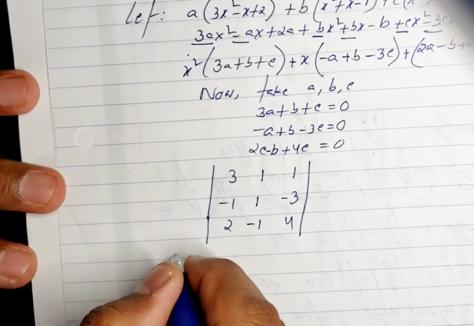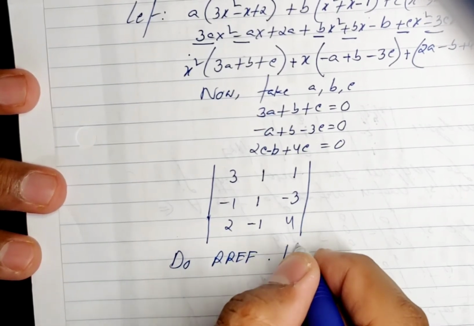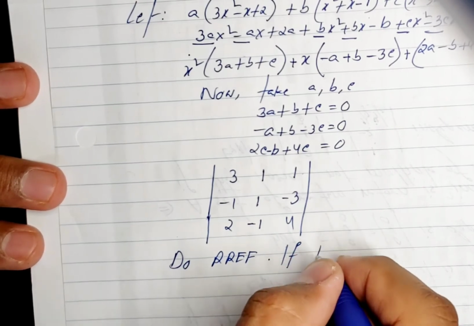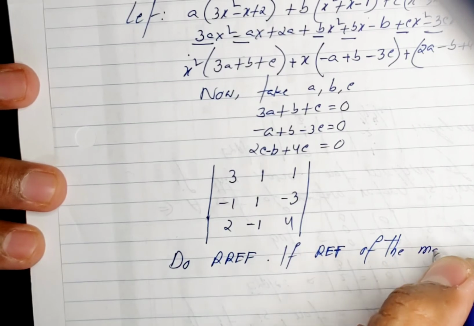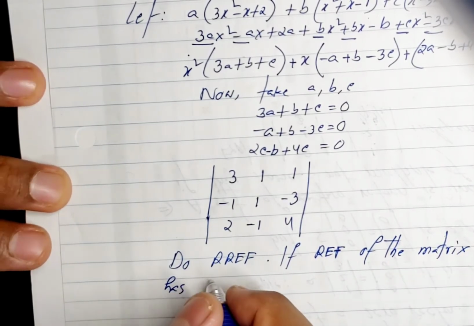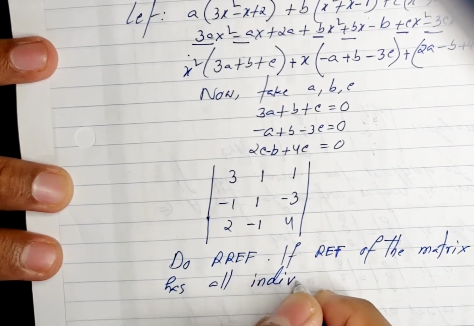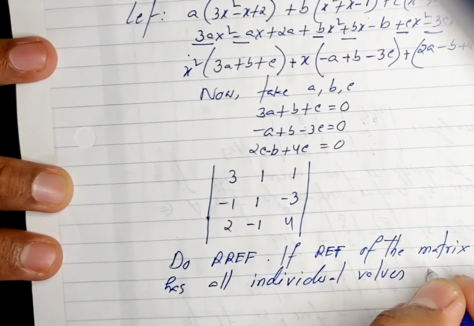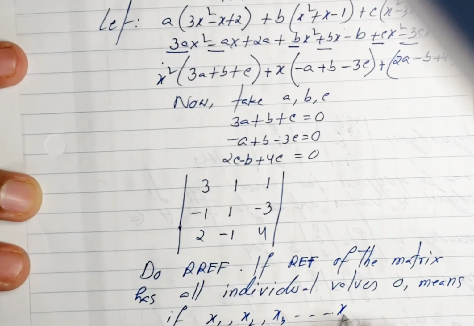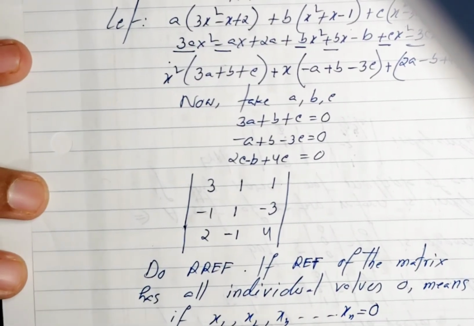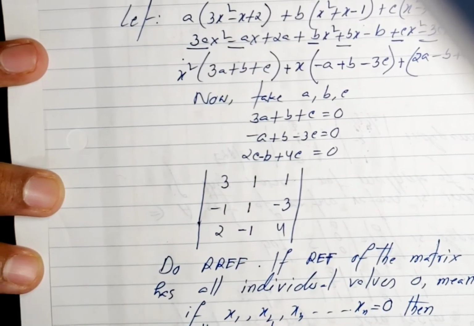You need to just do the row echelon form, either reduced row echelon or only the row echelon form, and then you know that if the row echelon form of the matrix has all individual values 0, meaning if you get x1, x2, x3 equals to 0, then it is independent.